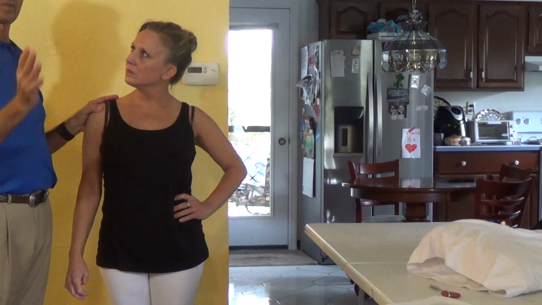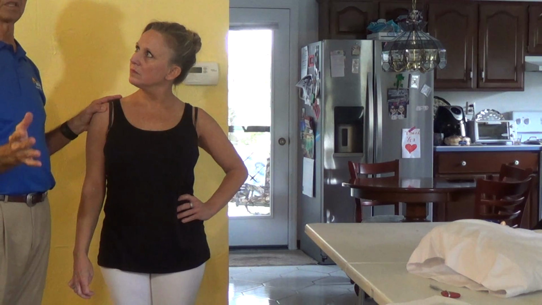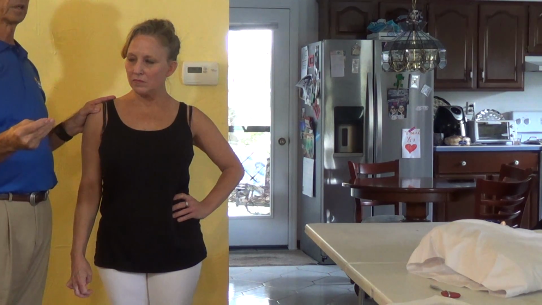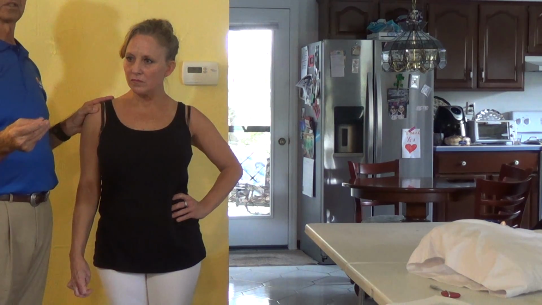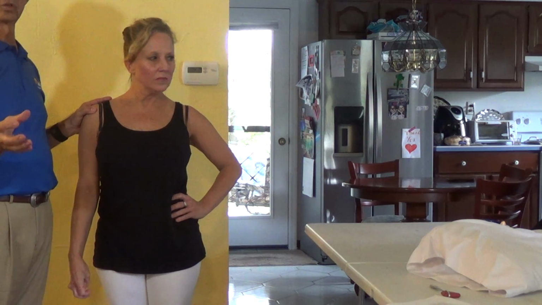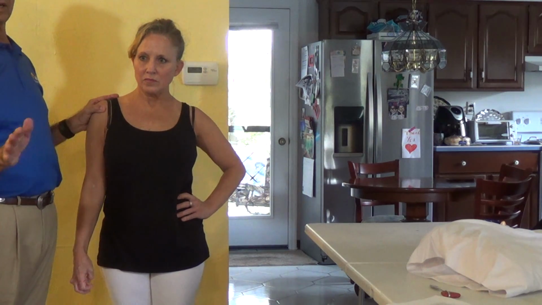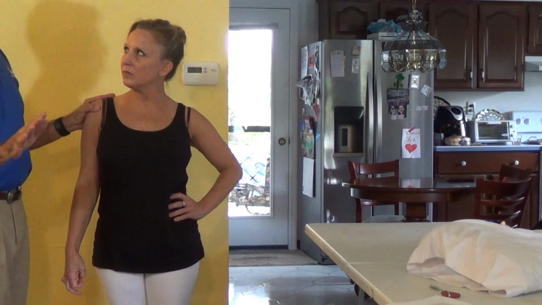Because if you can move it passively more than they can move it actively, that means that you've either got a neurological problem or you've got a severe tear. That there's just not enough continuity there for the tendon to bring it all the way up into the full movement. Either way, it's bad. And you don't like to see that.